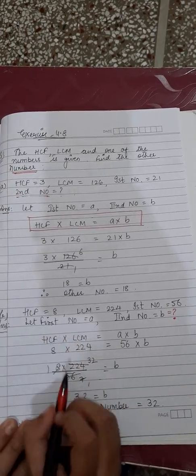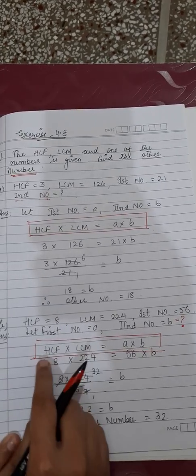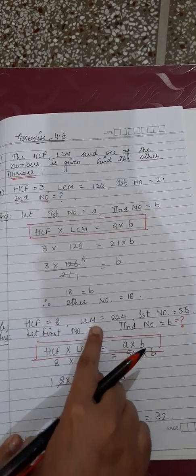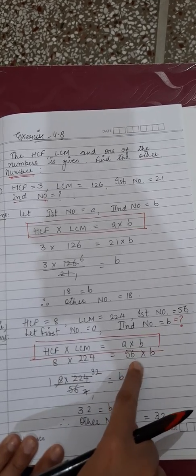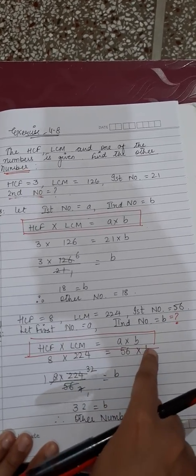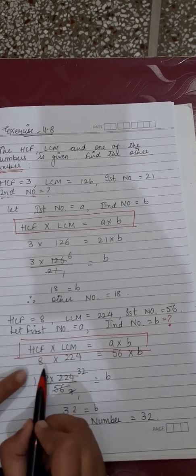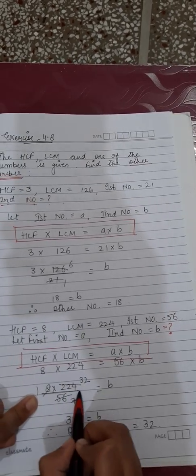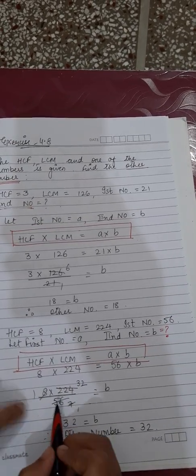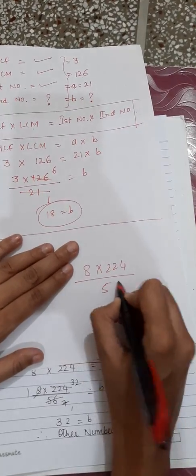Now take the product. HCF into LCM is equal to A into B. What is the HCF? 8. What is the LCM? 224. What is the first number? 56. And then multiply by B, because you have to find the value of B. So now how you are going to solve this? 8 into 224 will come as it is, and this 56 will go to the other side. 8 into 224 upon 56.